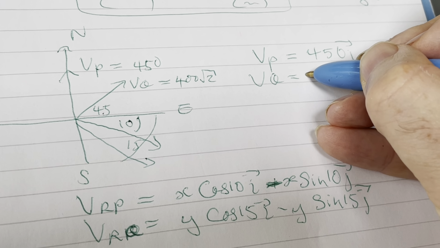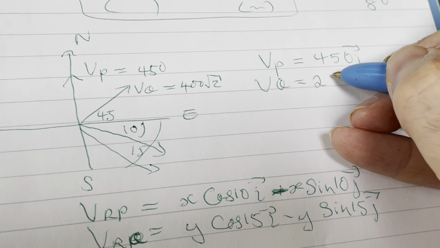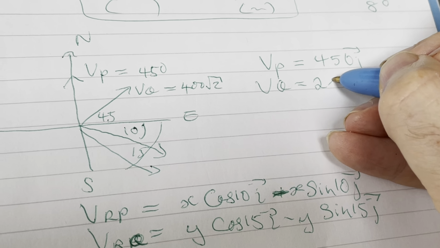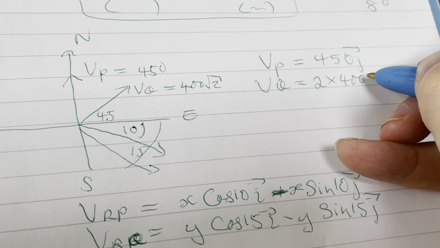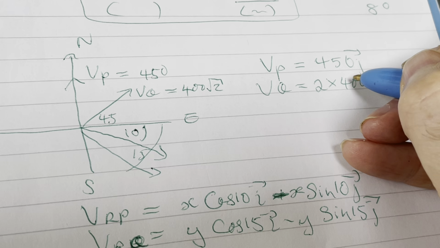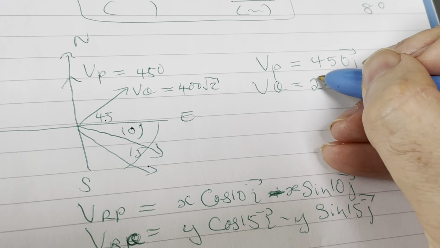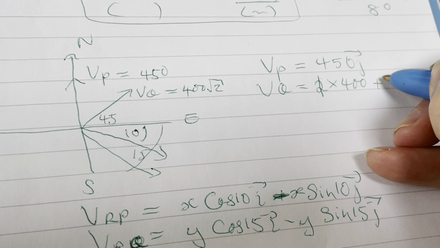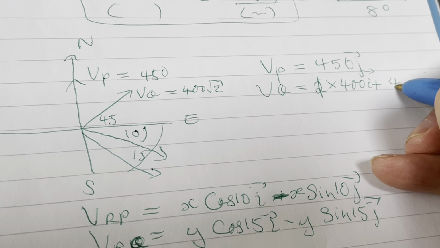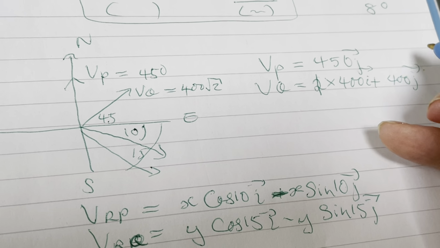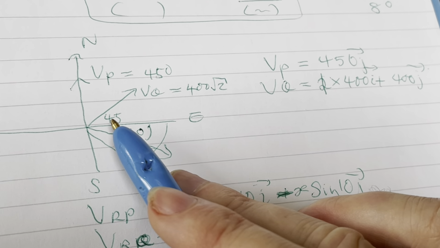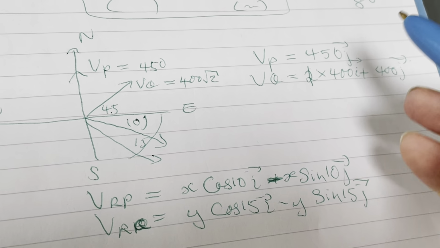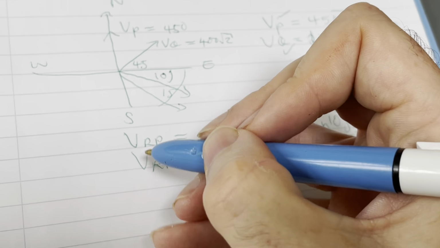So it'll cancel, and VQ will be 400 I plus 400 J. Is that right? Yes, because 400 cos 45 is 400 over root 2, which cancels with the root 2. Okay.